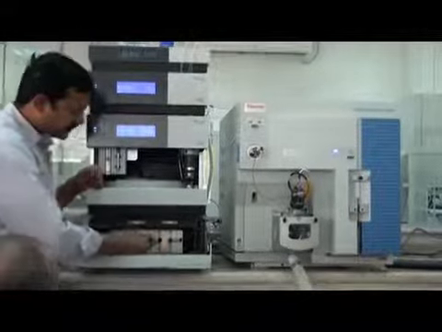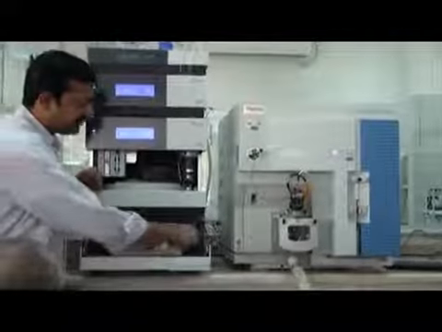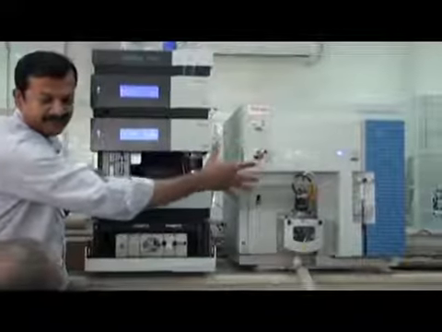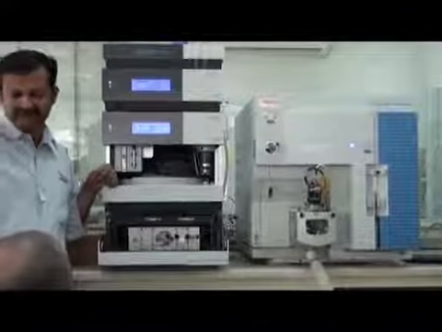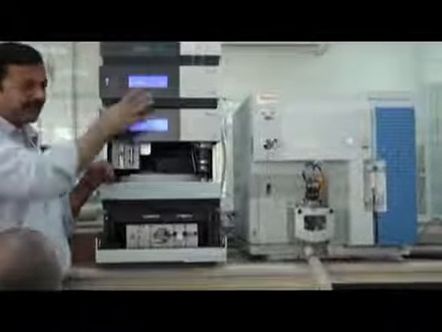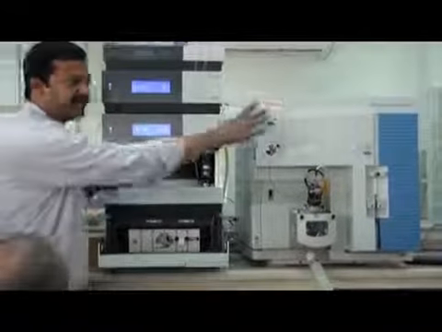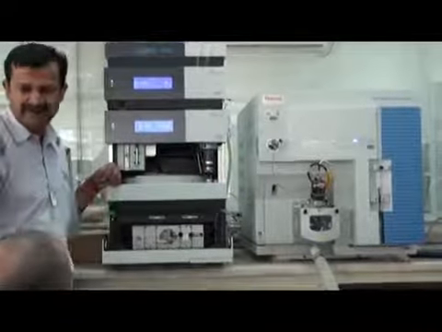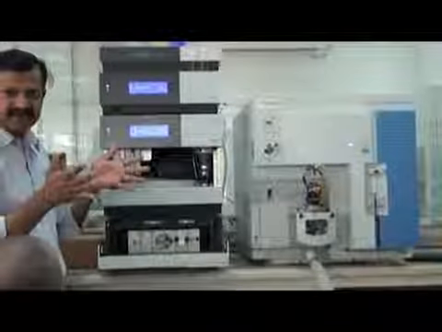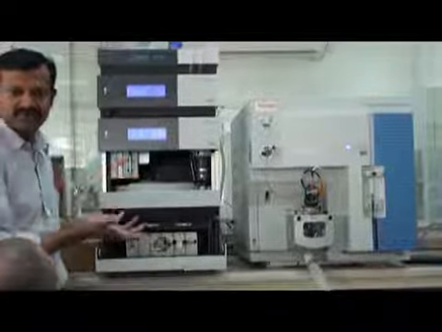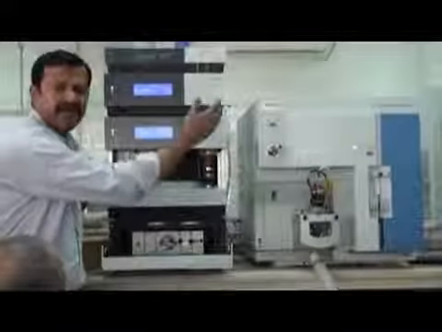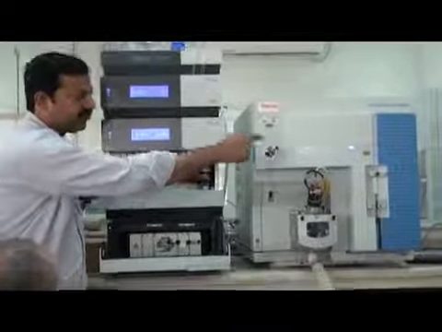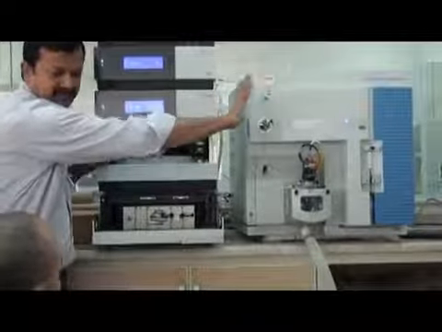After this stationary phase, the sample will go to your detector. If you take the example of the HPLC, this part is the same, and we have here an RI detector or UV detector or diode array detector. It's a simple detector, but it also detects your compound. Here we have the MS detector, so the sample will go to the MS from this one. I will come to this part later.